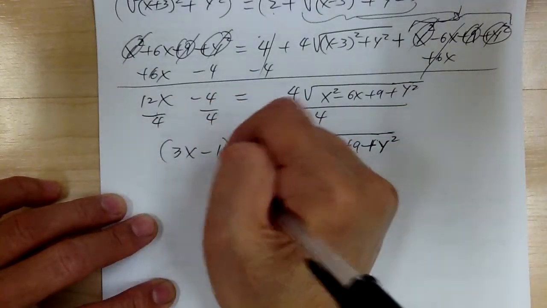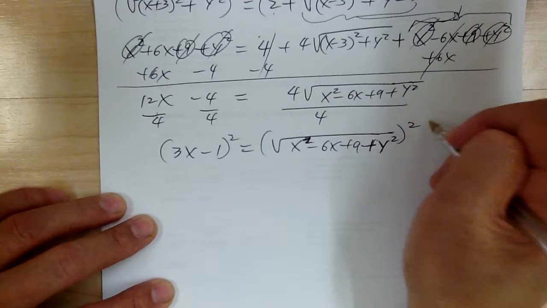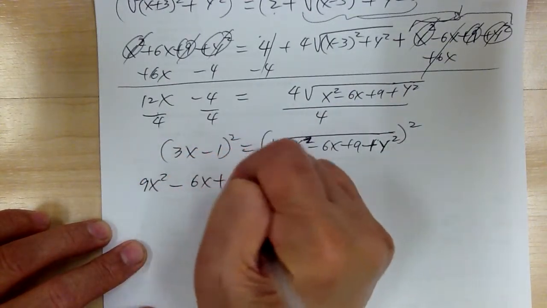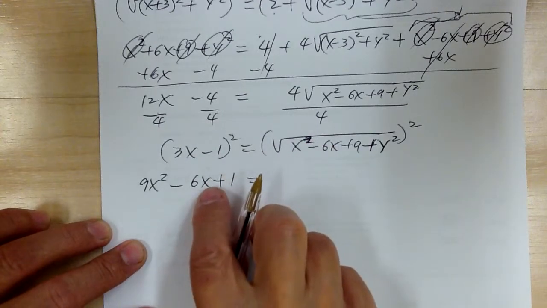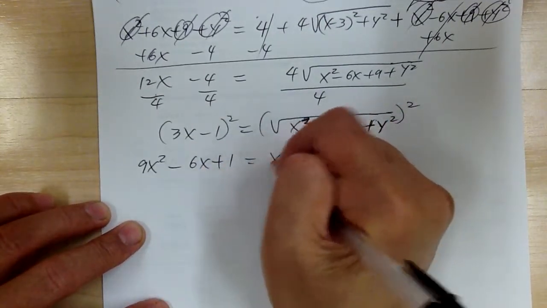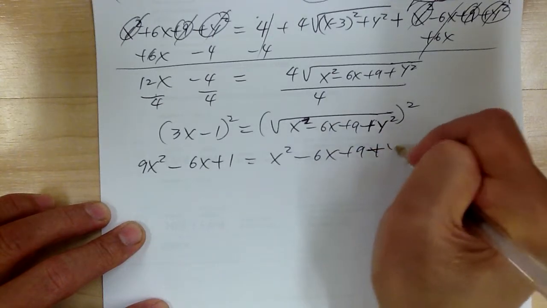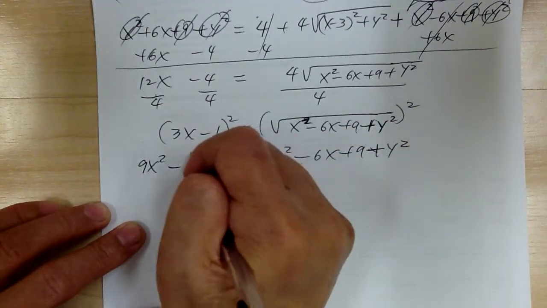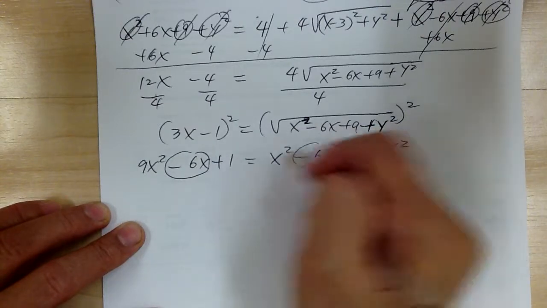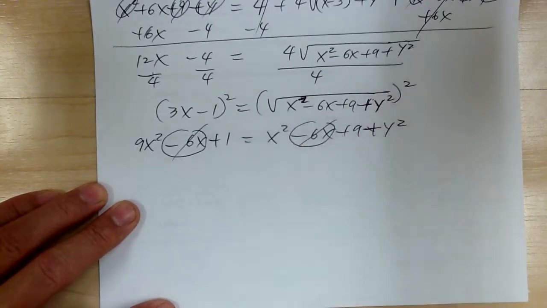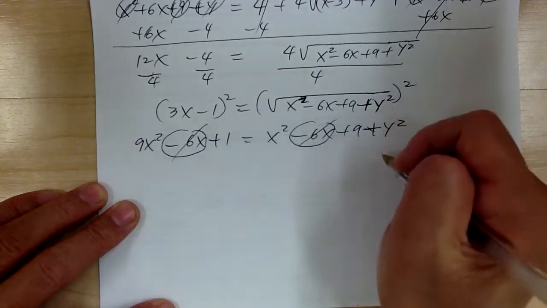Okay, I'm going to square both sides. So I get 9x² minus 6x plus 1. Okay, again, don't forget your middle term. So equal to x² minus 6x plus 9 plus y². So the 6x minus 6x cancels out. So that's kind of nice. And I'm going to move things around.